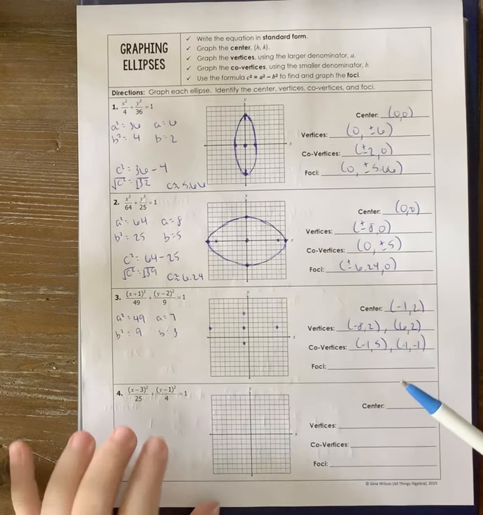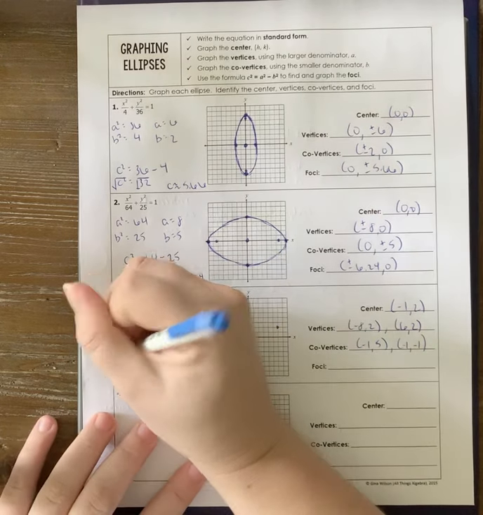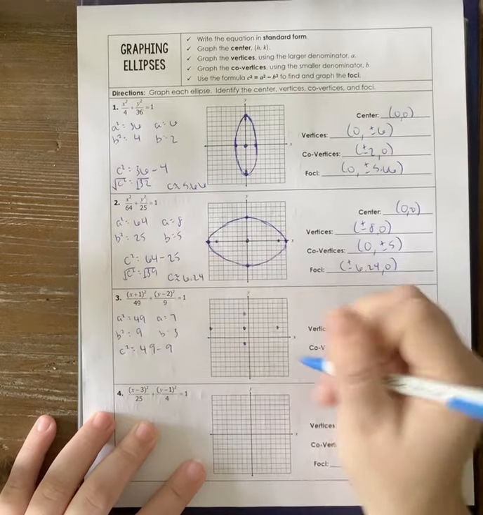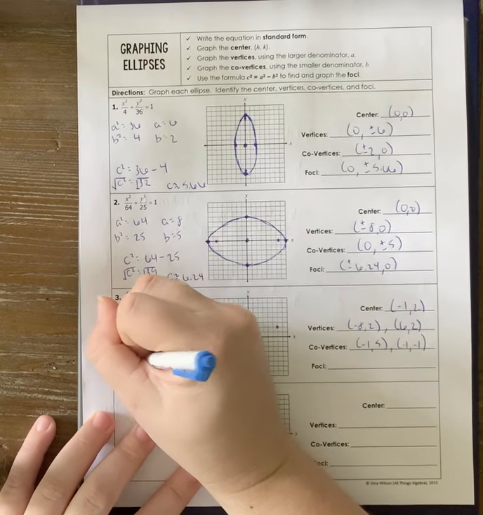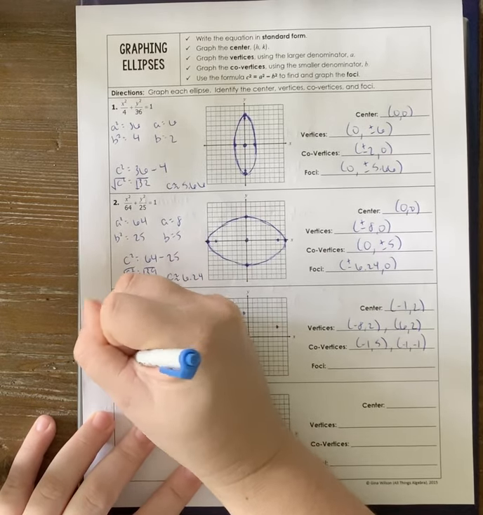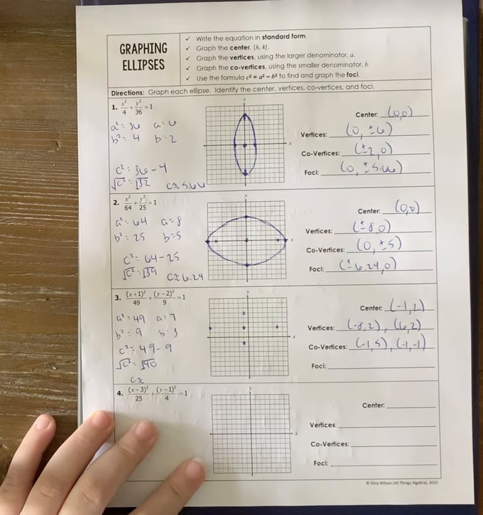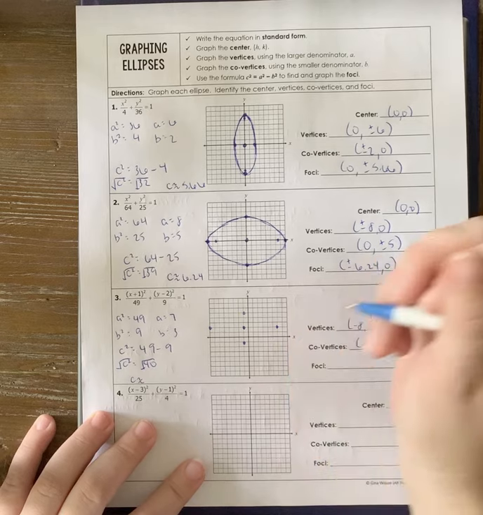Now we need to find our foci points. So we have c squared equals 49 minus 9. Well, 49 minus 9 is 40, so c squared equals 40. Then take the square root of that. C is going to be around 6.32.